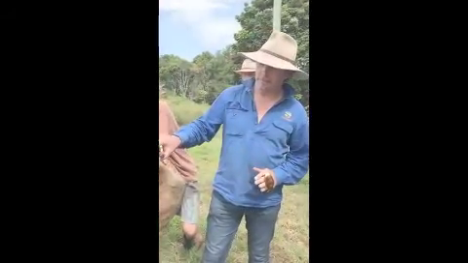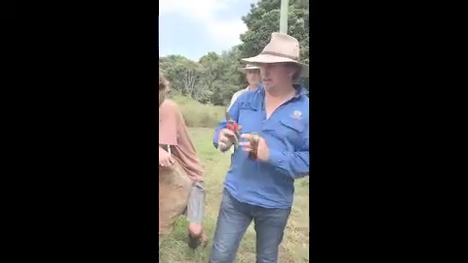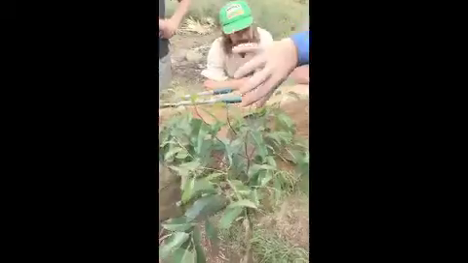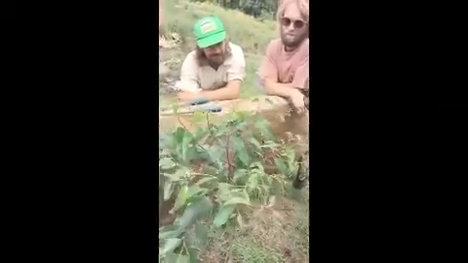But just don't take off any more than that when you're doing your form pruning in particular. Then, so we'll leave that away. What I'm interested in next is seeing what's going to happen up here. Are any of these going to do what has happened at your place?